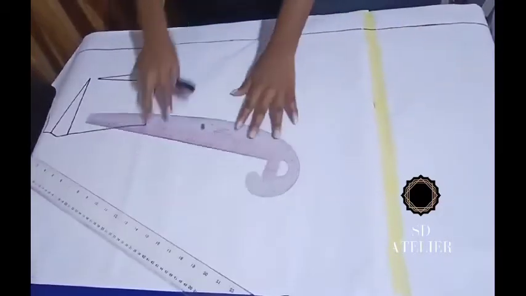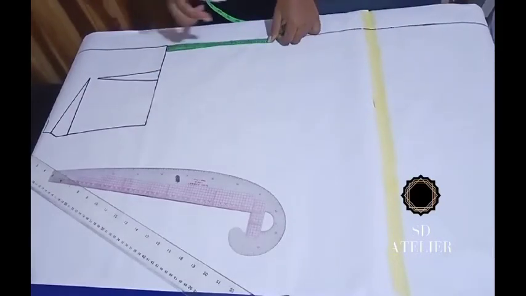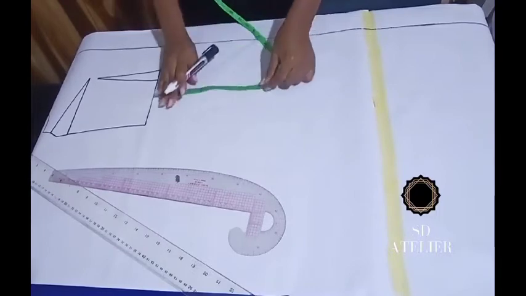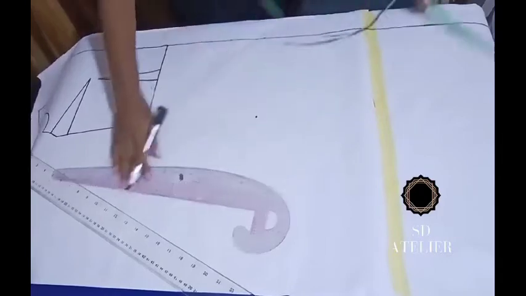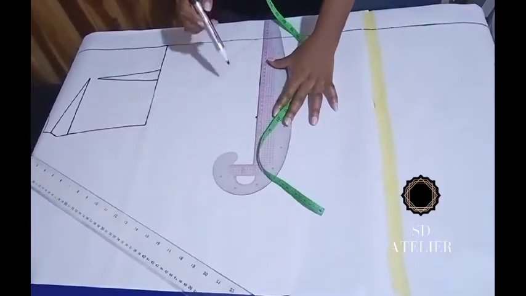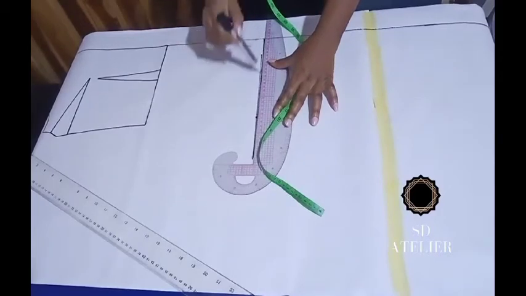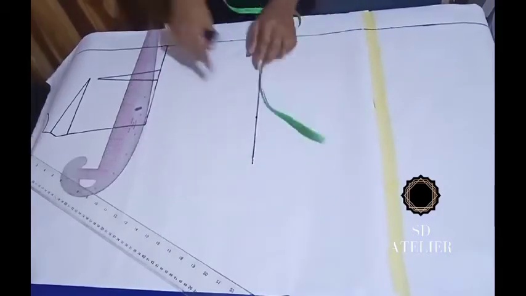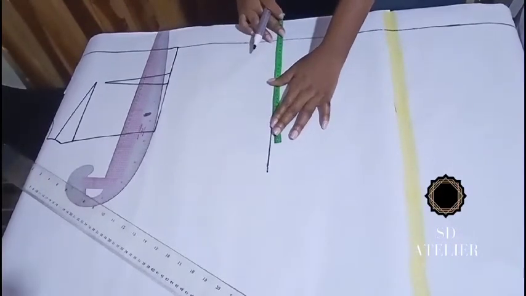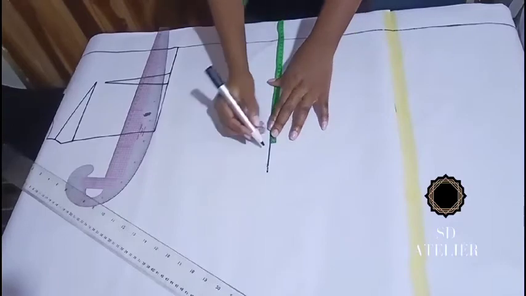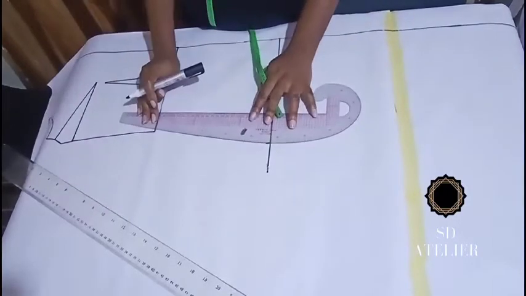Okay, so now I'm going to input the waist to hip measurement. Mine is 22.8 cm. Then I'm going to square a line. Then I'll divide my hip measurement by 4. After dividing by 4, I then added half as is. You can add as much as you want. It depends on how free you want it.